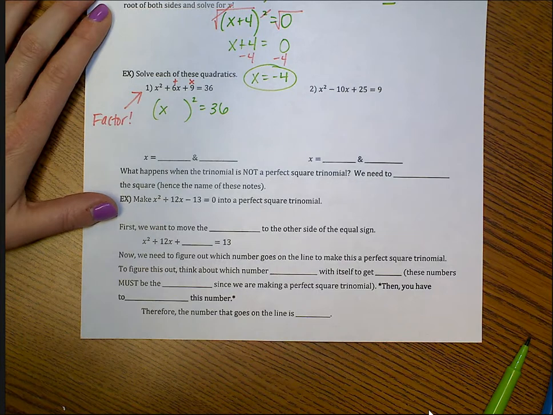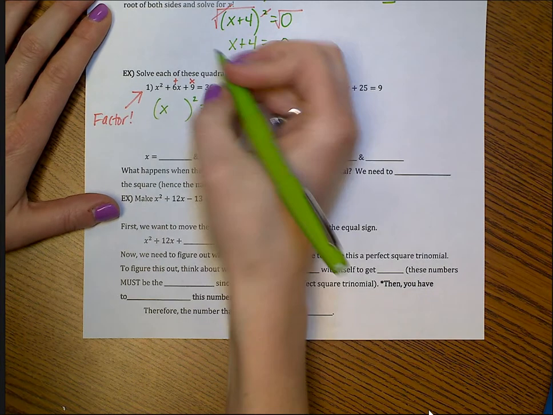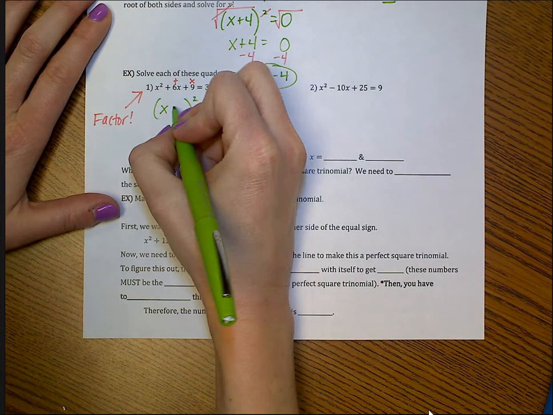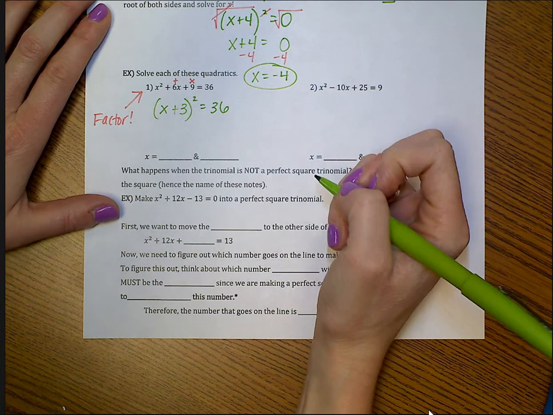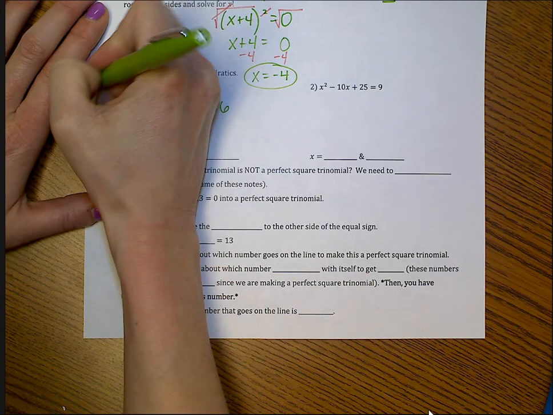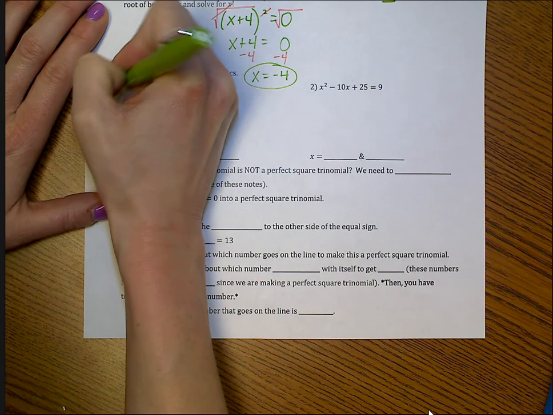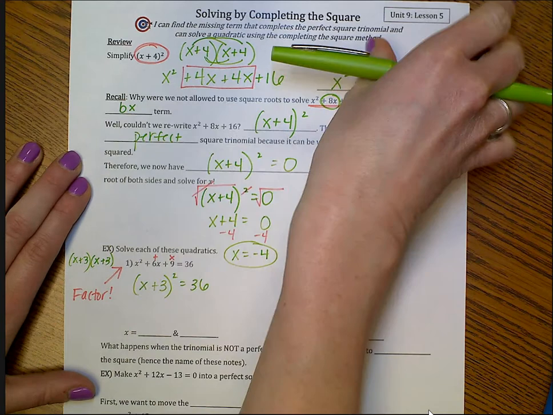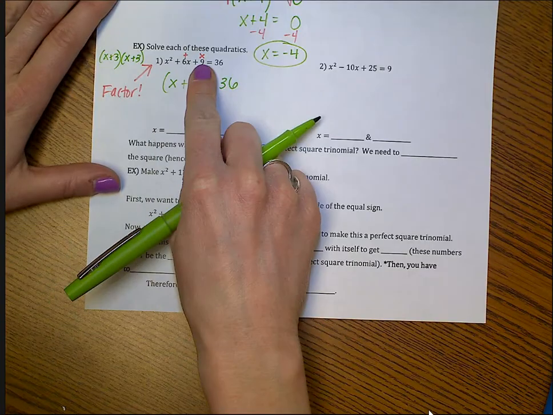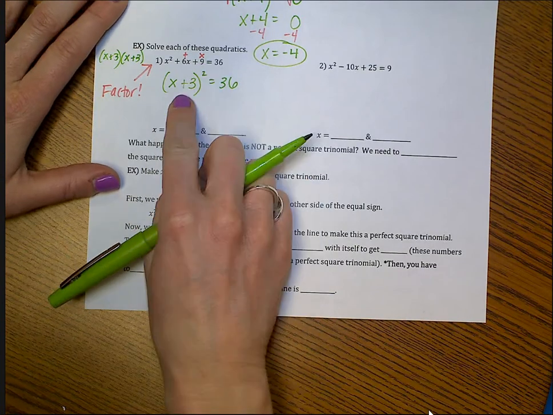It's 3. 3 times 3 is 9. 3 plus 3 is 6. So I can rewrite this as x plus 3 squared. You could check yourself if you wanted to, like actually FOIL that out. If you did what we did at the top here, you would get this trinomial. Okay, so if you need to check, do that, but it's x plus 3 squared.